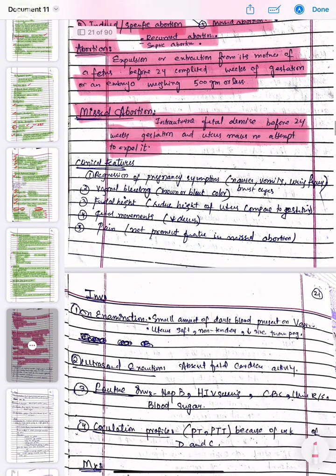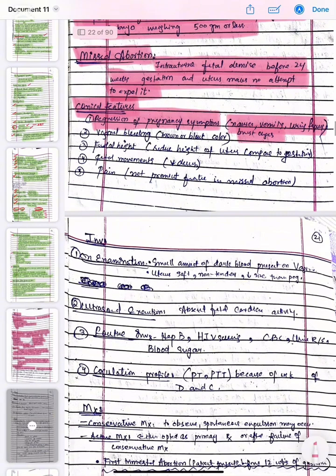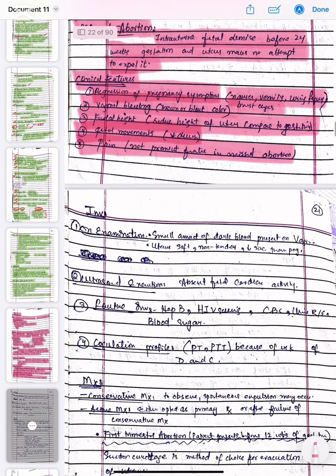This is missed abortion. The clinical features are regression of the pregnancy symptoms, that is nausea or vomiting, urinary frequency, and breast changes; vaginal bleeding, that is brown or black color; fundal height, that is reduced height of the uterus compared to the gestation; and fetal movements, that is decreased. Pain is not a prominent feature in missed abortion.